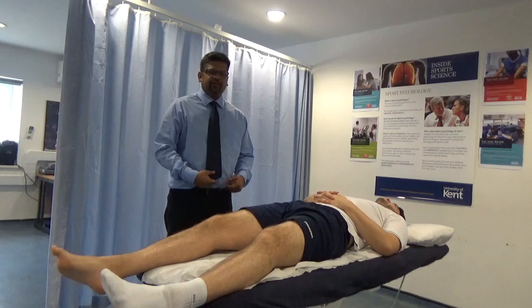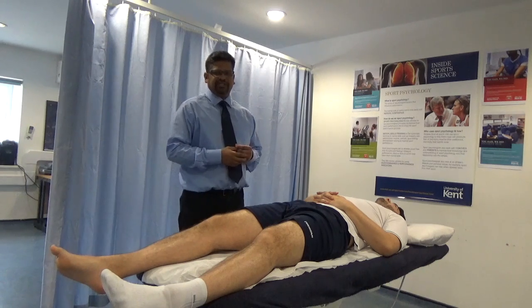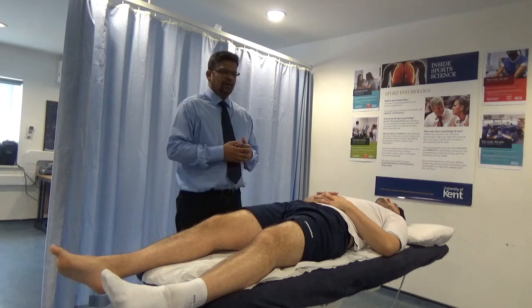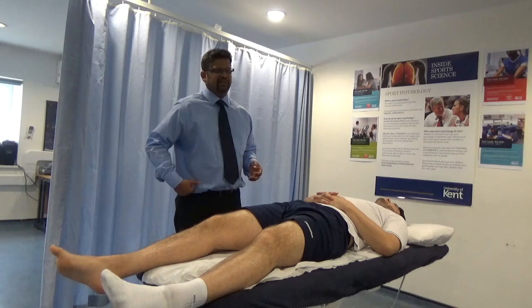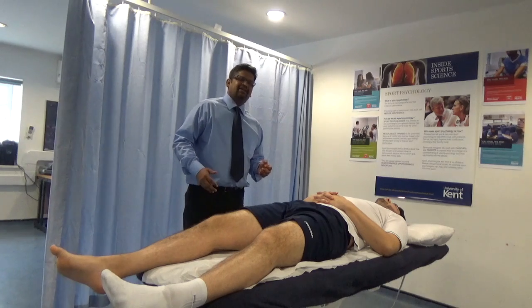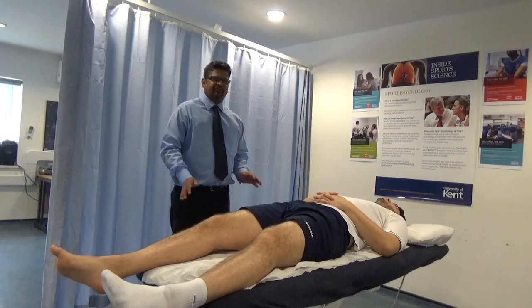The next test is the piriformis test. To know about the piriformis test, it's very important you need to know the biomechanics of the muscle. So in a normal hip joint, where the hip joint is in 0 degrees of flexion, it acts as an external rotator. So whenever I walk, it acts as an external rotator of the hip.